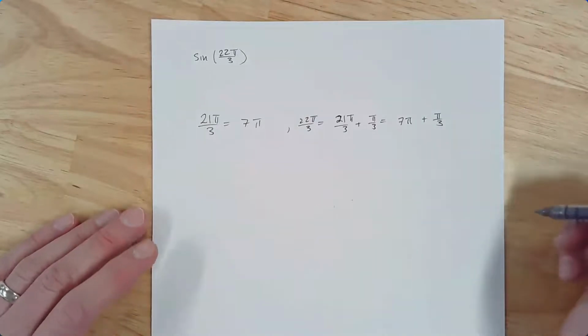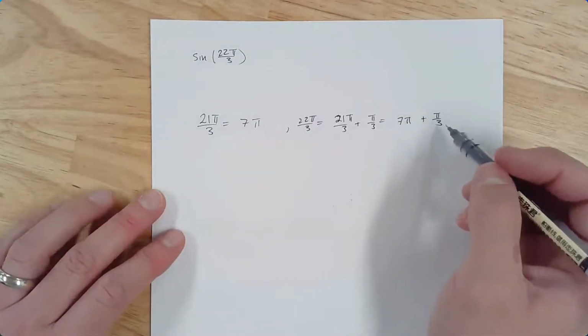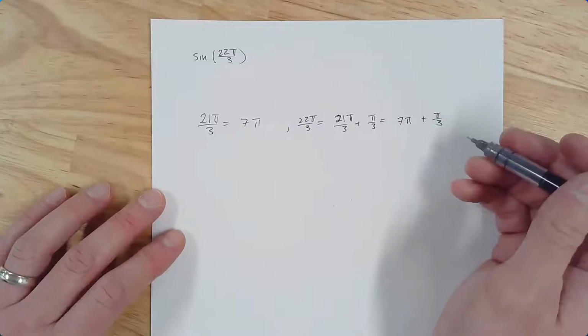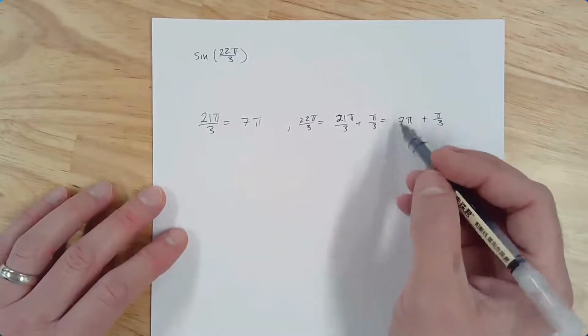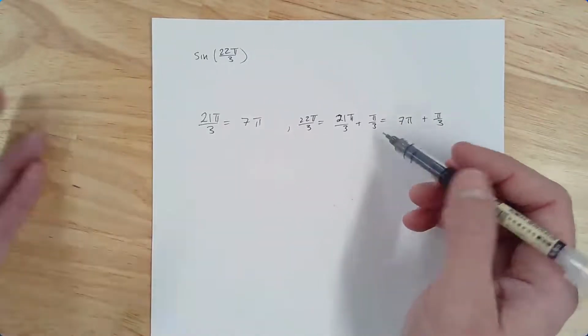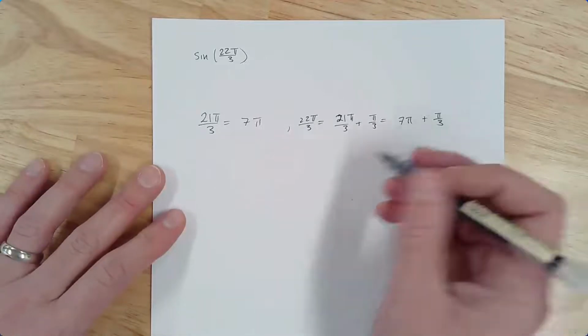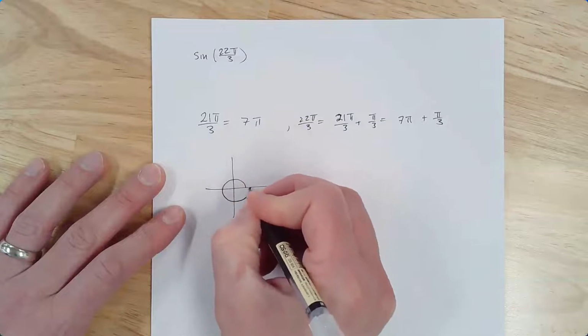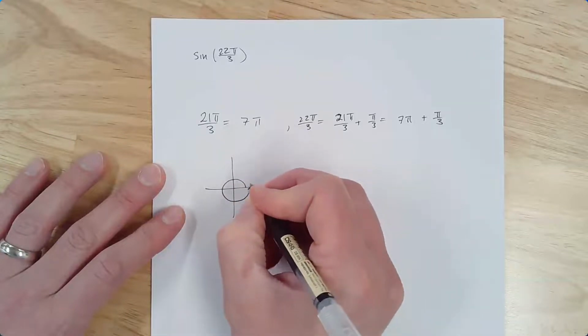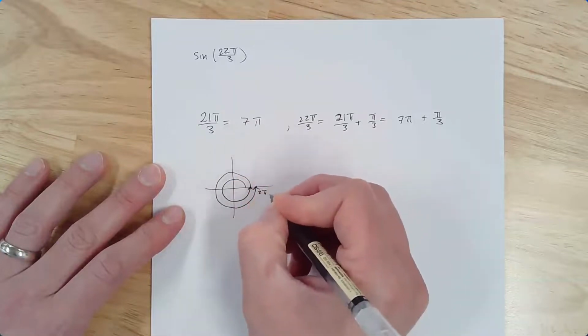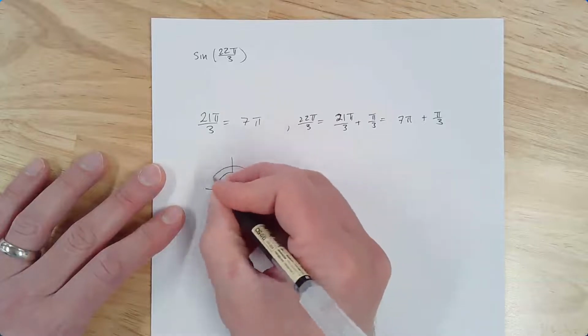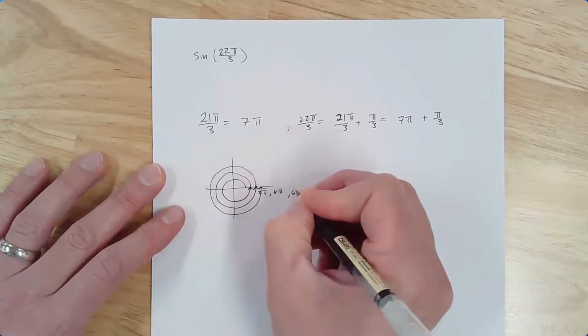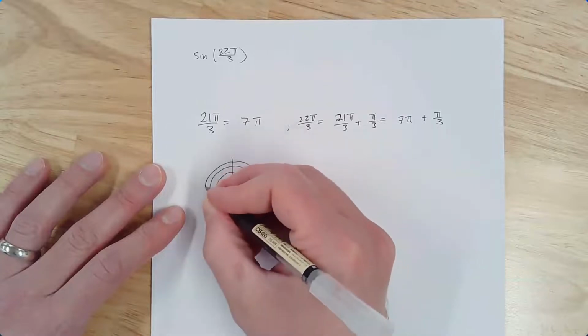And it might feel like this is 7 full revolutions and then pi over 3, but it's not. Right? Because 7 pi isn't 7 full revolutions. It's 7 half revolutions. So I would think of this as, oh, it's a 2 pi, it's a 4 pi, it's a 6 pi, it's a 7 pi.